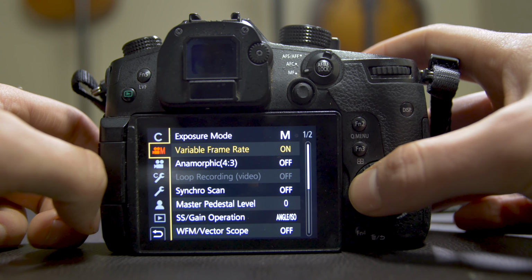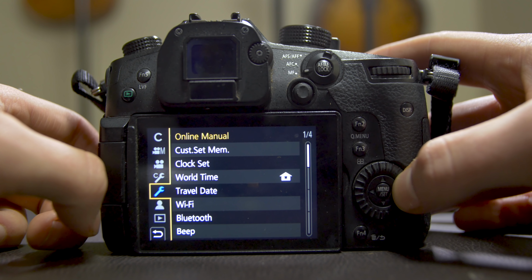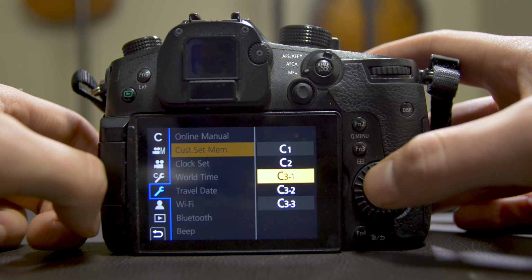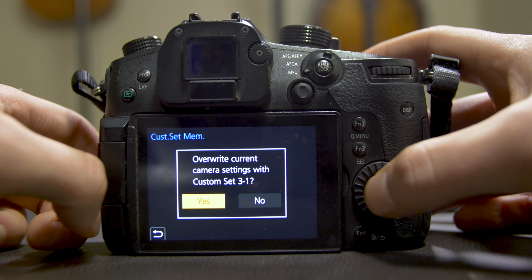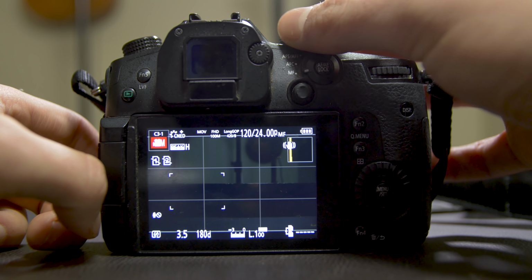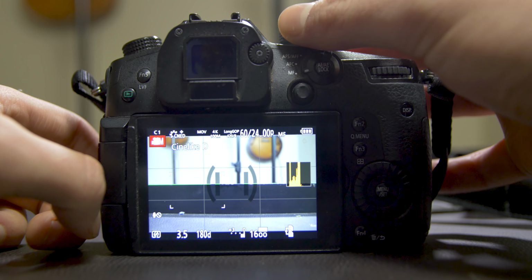Again, all our other settings have been saved. And now what we need to do is go down to custom memory and save this as our C3 1. Save it, boom, done. And there we have it. We have our 3 settings for the GH5, all good to go.